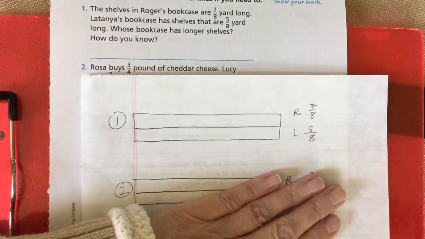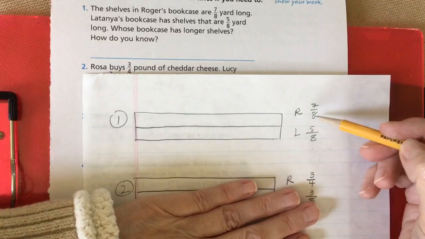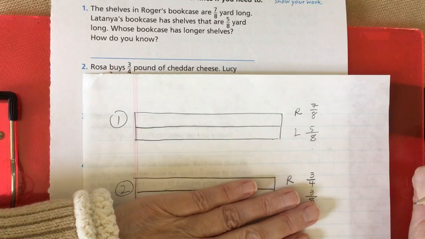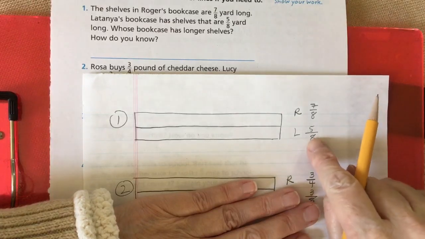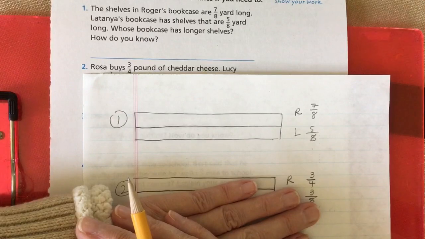All right, boys and girls, hopefully you've drawn both of those and you've written some notes to yourself. So we need to divide these into 8 equal pieces. Both of them have a denominator of 8. So I already think I know which one's going to be the larger fraction and which one's going to be the smaller. I'm hoping you have an idea about that too, because we said when the denominators are the same, you can ignore that and look just at the numerator.